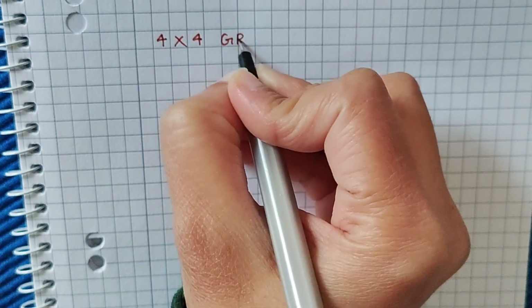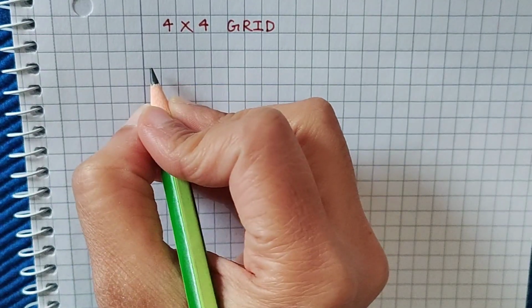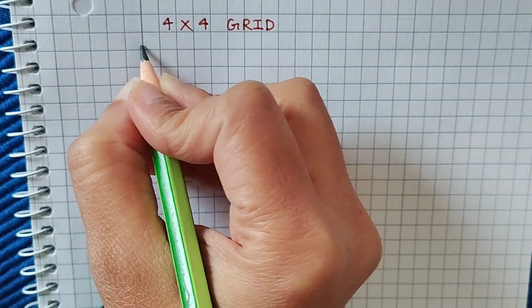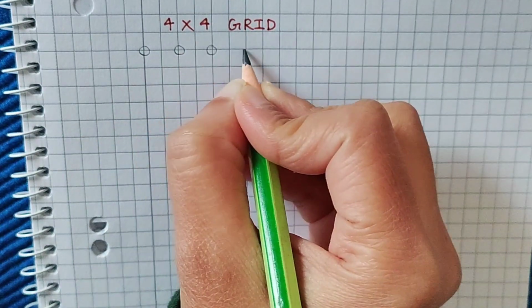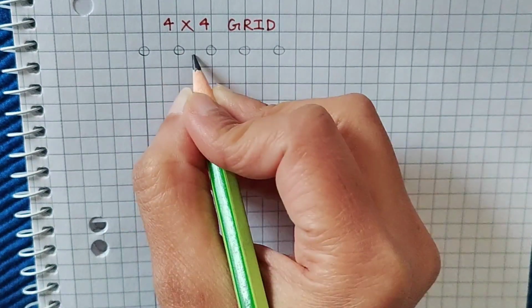The next design has a 4x4 grid. We'll be drawing 4 rows and 4 columns and circles in between each block.